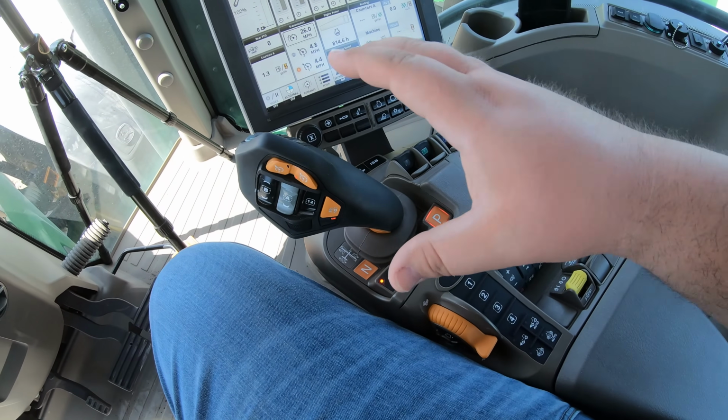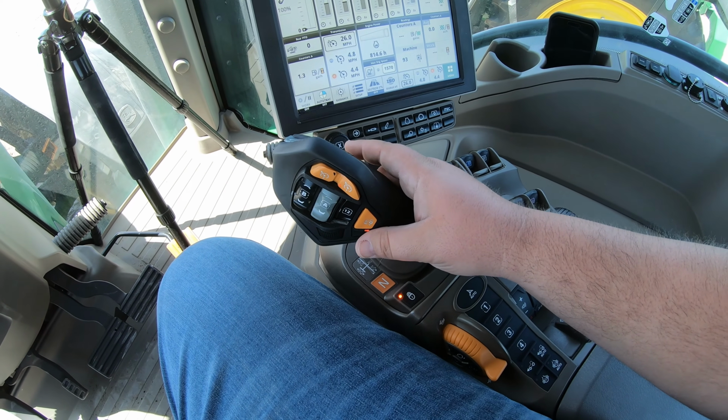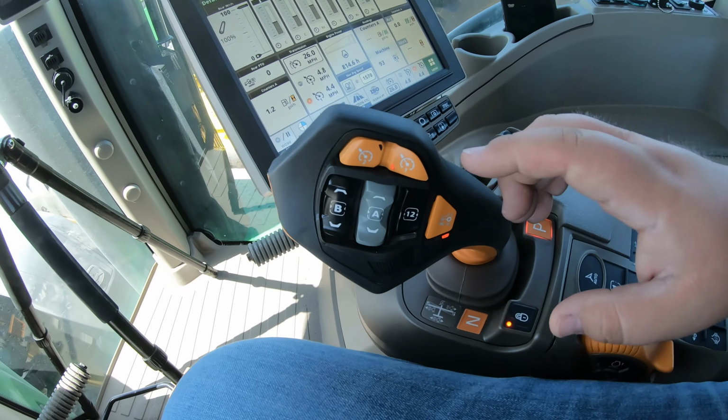Now, once we get into these John Deere 8R tractors, we are going to have a lot of customization, and one of those is going to be in our control setup. Each tractor is going to be different depending on the setup that you have over here on your right hand controls. So here on this machine, we are going to have the command joystick here. This is going to have many customizable buttons here.